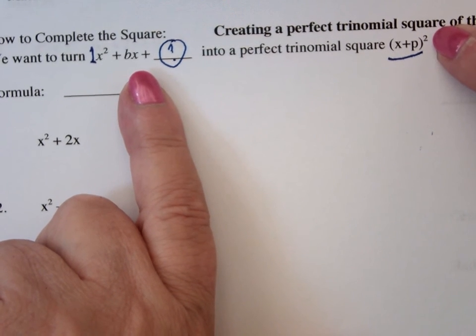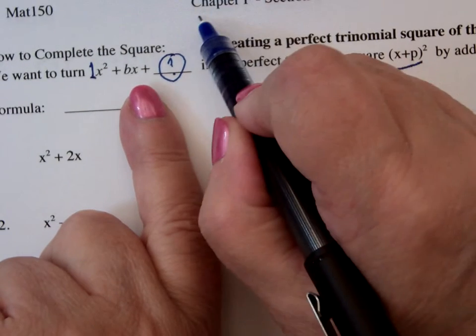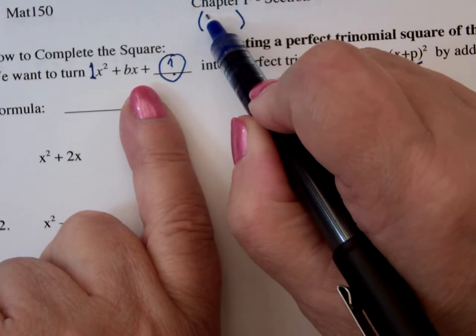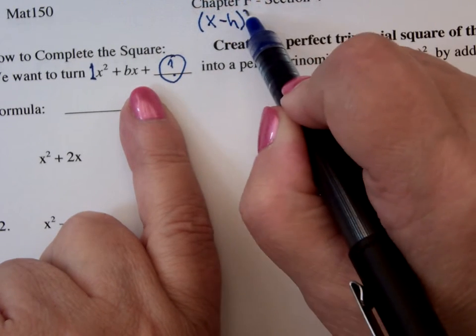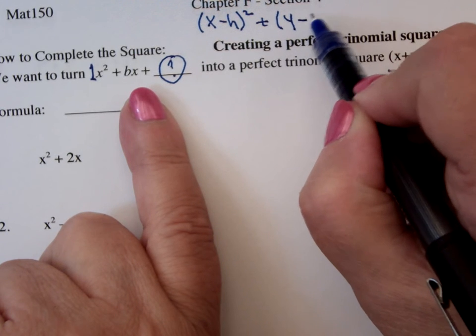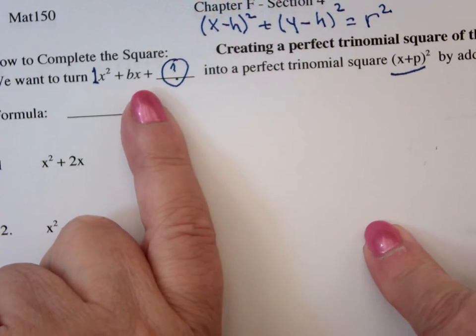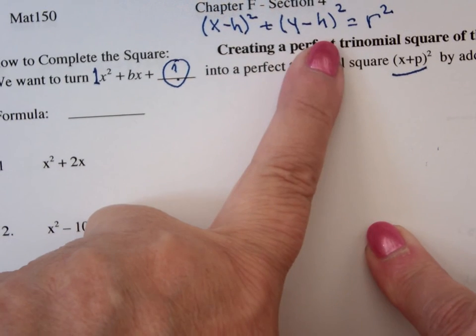Perfect square. And if you remember, the standard form of a circle is a perfect trinomial square added to a perfect trinomial square is equal to the radius squared. So these are trinomial squares.